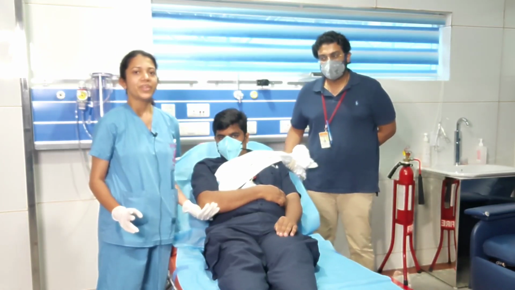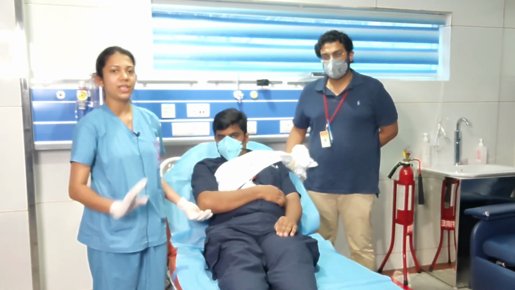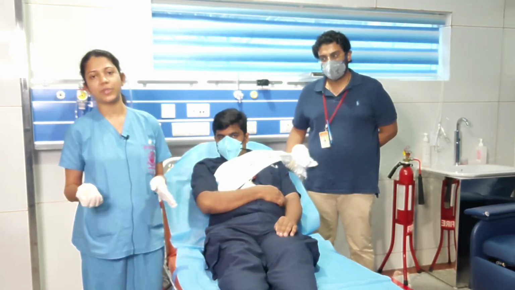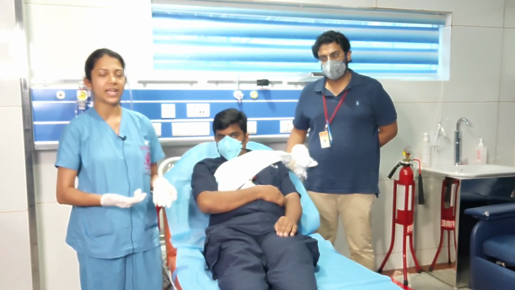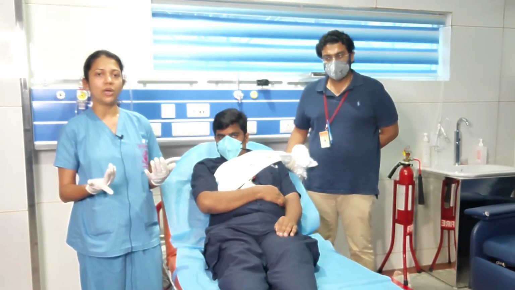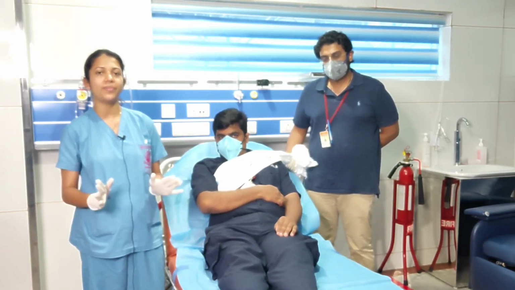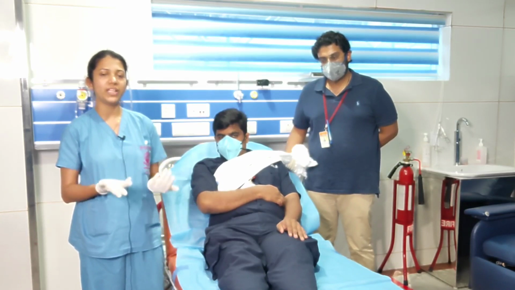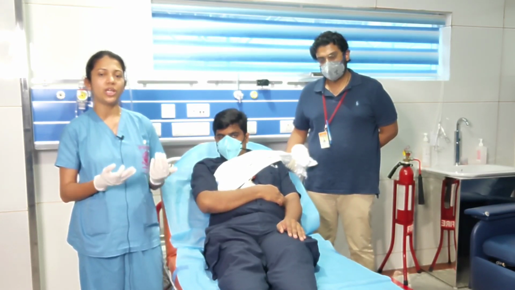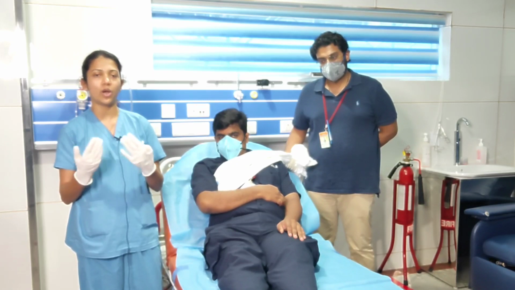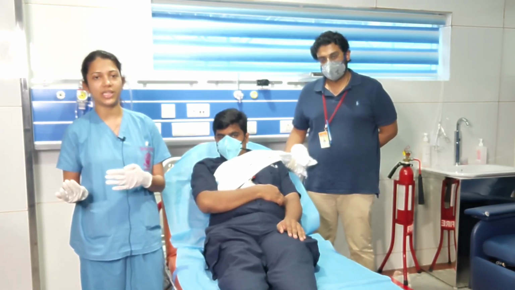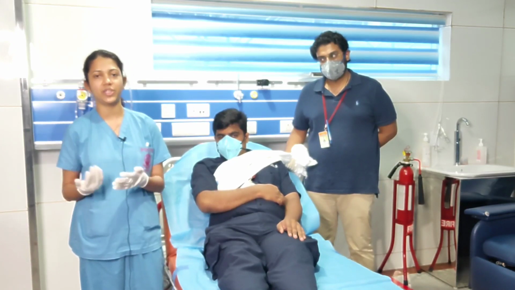2 weeks. Before discharging the patient from the ER, we should make sure that the patient is completely out of the procedural sedation, and a repeat X-ray is taken to rule out any fracture and to confirm that the reduction has happened. And after 2 weeks, we should advise the patient to review with an orthopedician to rule out any other associated injuries like rotator cuff injuries.